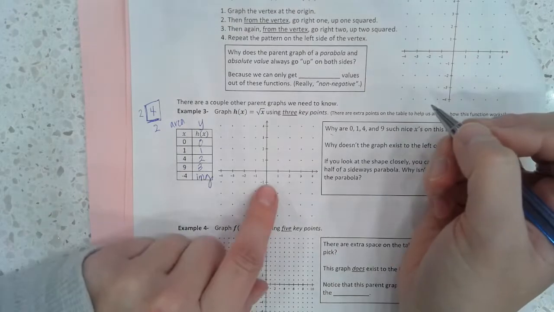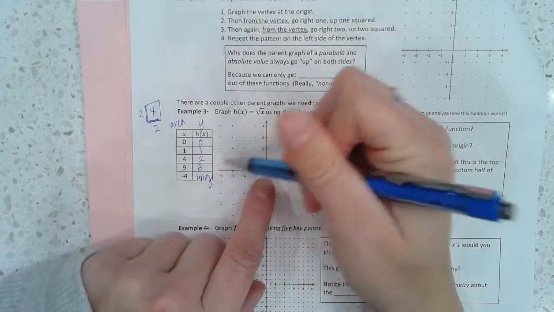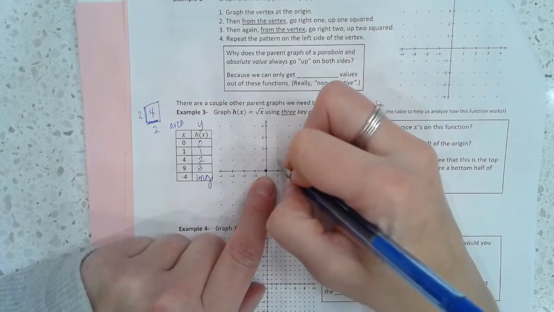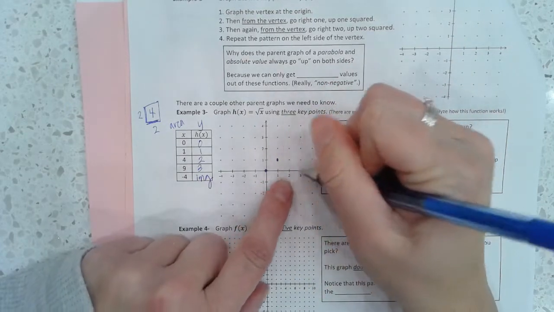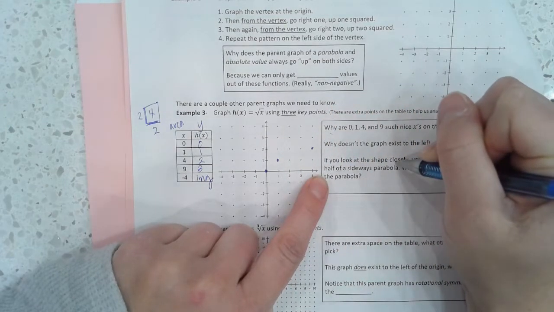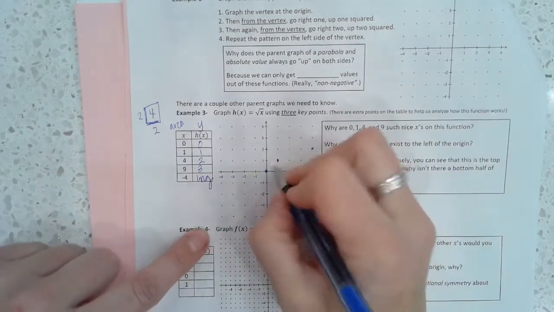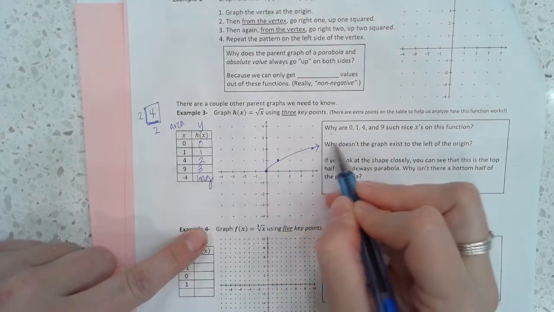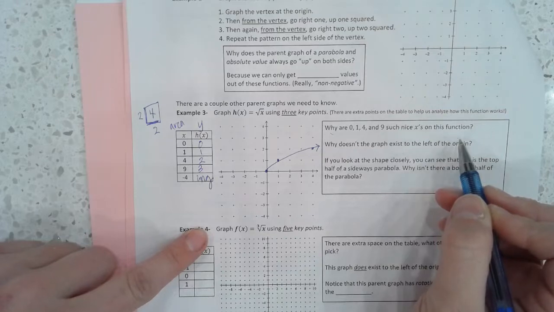When you graph these, because these all have to be positive values, we're going to start at 0, 0, and we're going to go to the right 1 and up 1, to the right 4 and up 2, and then if we could, we would go to the right 9 and then up 3. So this is going to be an exponential curve, but just a piece of it, and it's pretty shallow all the way across. Okay?